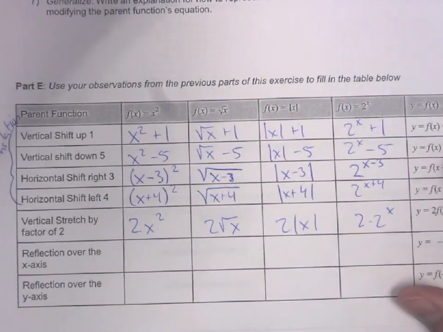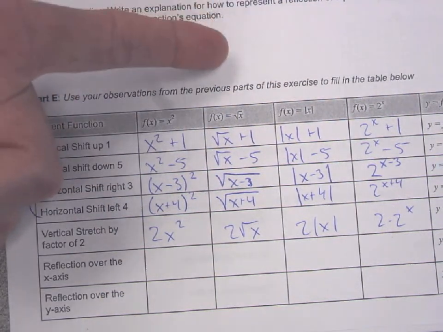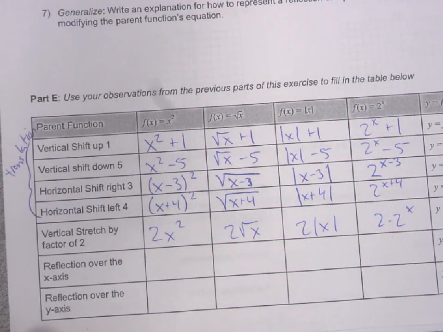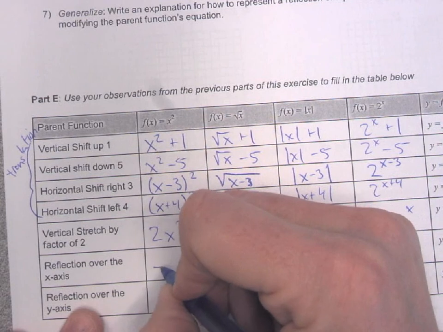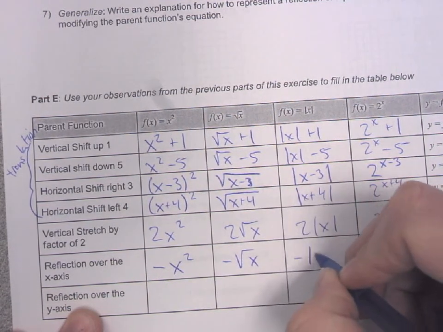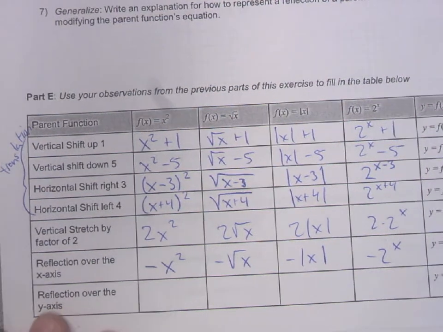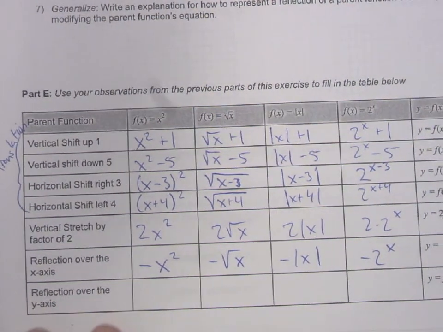Okay, reflections. So if we were to negate all of our outputs, all the positive numbers become negative and we kind of reflect over the x-axis. So if we slap a negative out front of our function, that will indicate a reflection over the x-axis. And again, you should have seen that in your activity here.